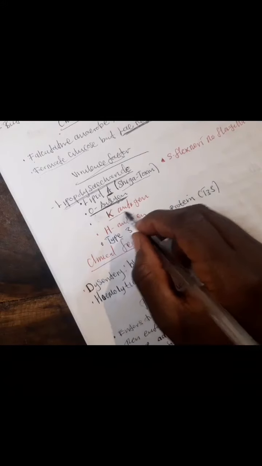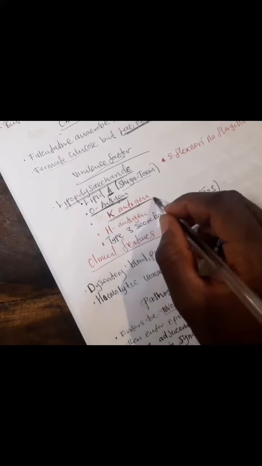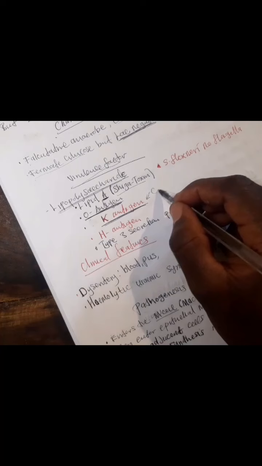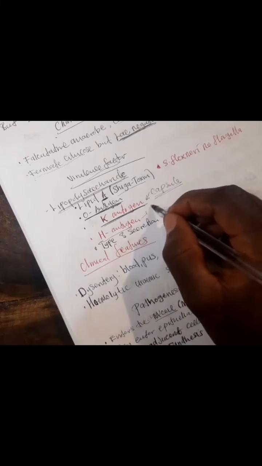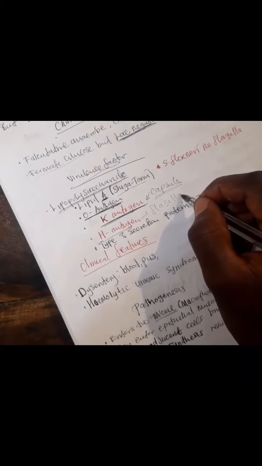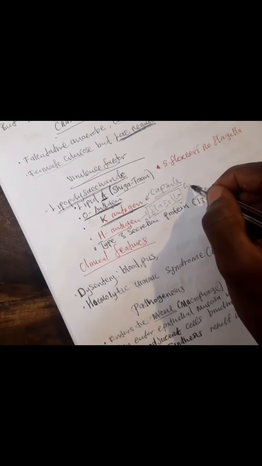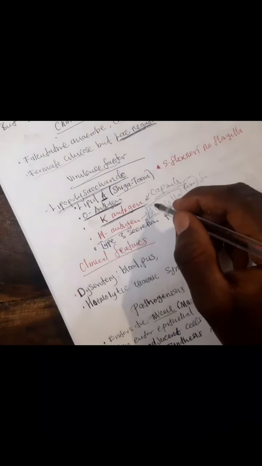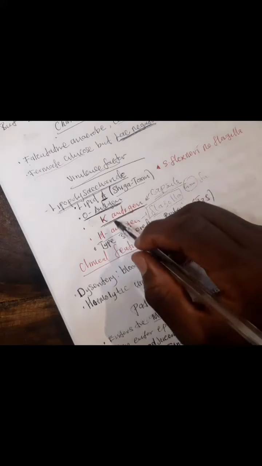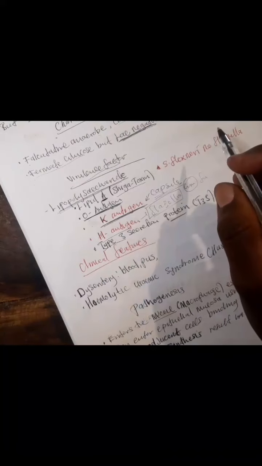What other virulence factors? It is the K antigen. This K antigen is produced by the capsule. Then the H antigen by the flagella. So any gram-negative bacteria with flagella has this H antigen, and also the type 3 secretion protein it produces.